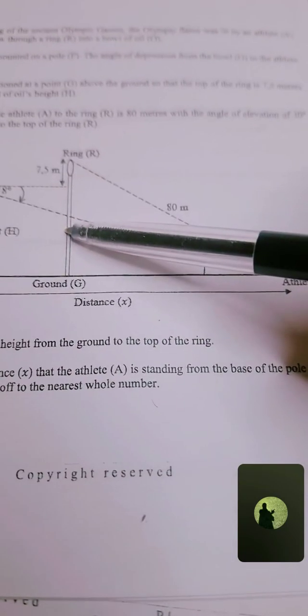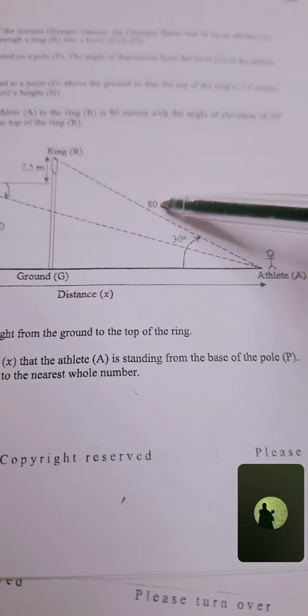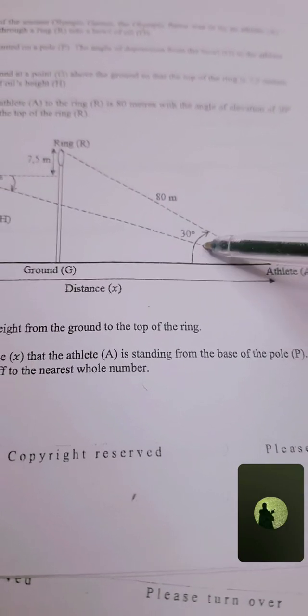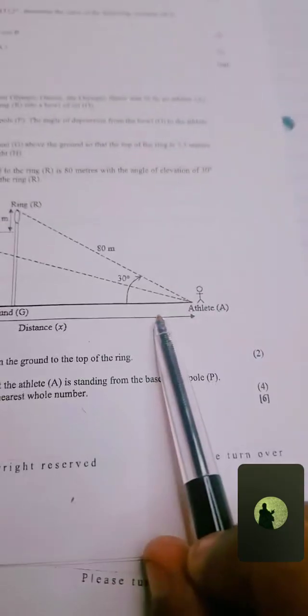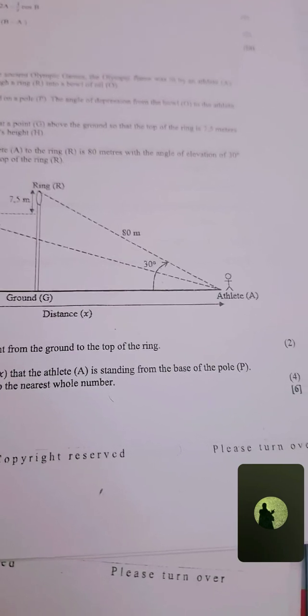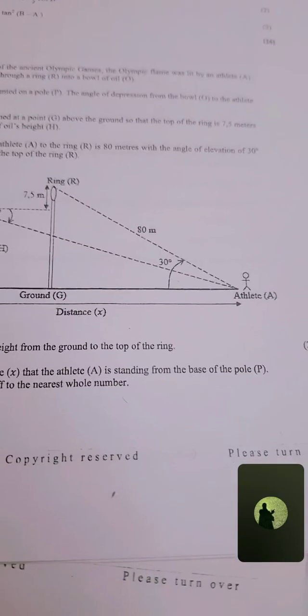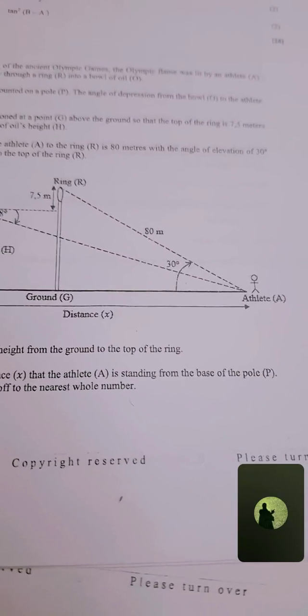If we want the opposite and we have the hypotenuse and a specific angle, which is 30 degrees, then sine of this angle can be used. So for triangle RGA, sine of 30 degrees is equal to RG over 80 meters.